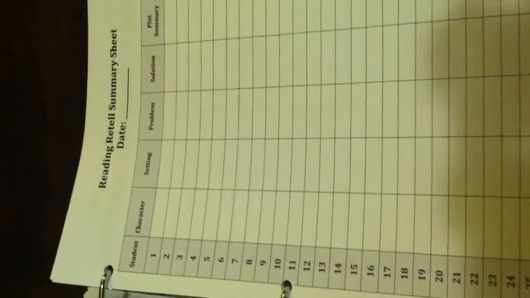The next sheet is the reading retell summary sheet, and this is a little bit more focused than the reading concept summary sheet, to see what part of the retell they can get. So there's a place for character, setting, the problem, the solution, and the plot summary. Again, however many times you choose to do it, put either a check if they can do it or a circle if they can't, and then tally up at the end: 3 out of 4 times over the quarter they were able to do this, or 4 out of 4 times for the different components.